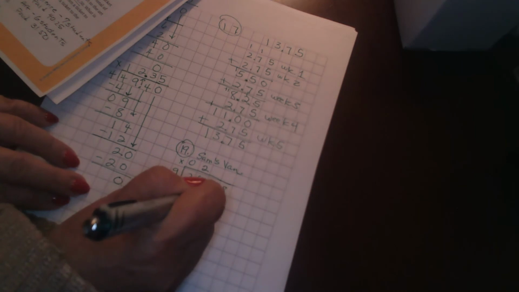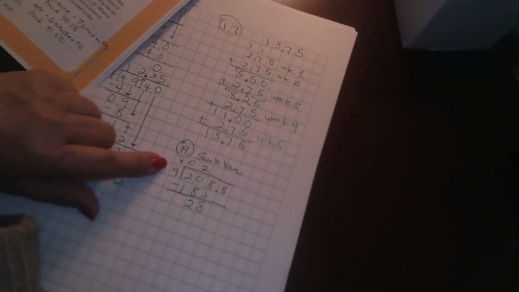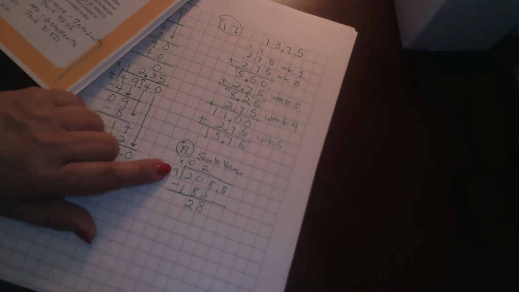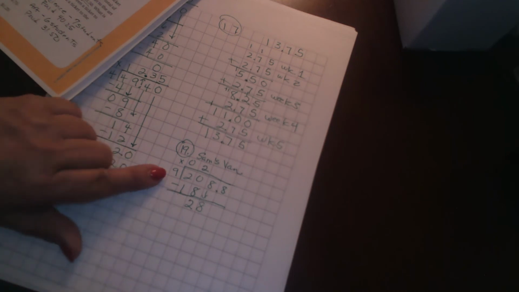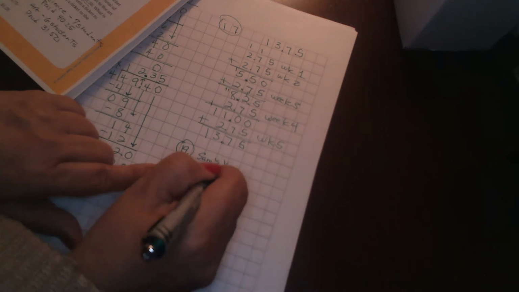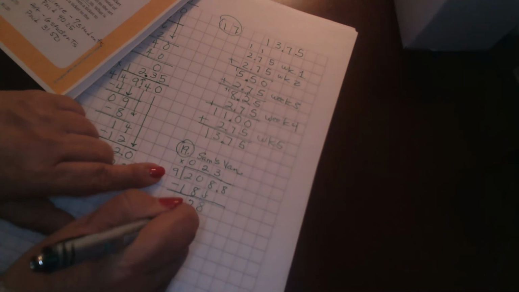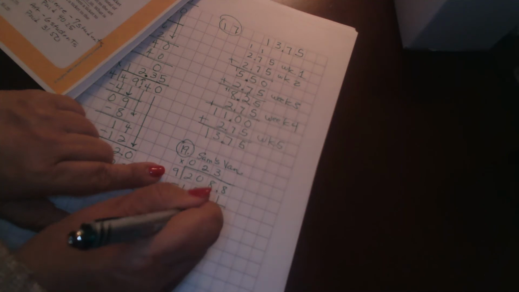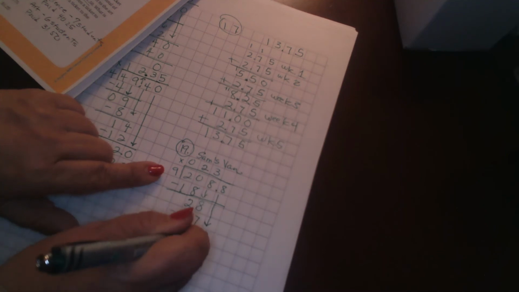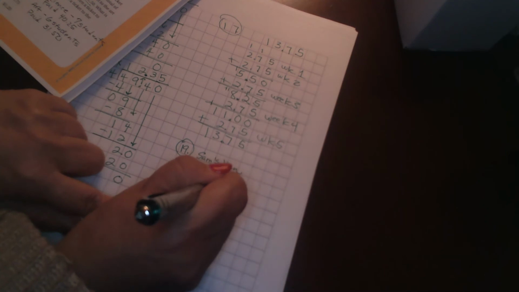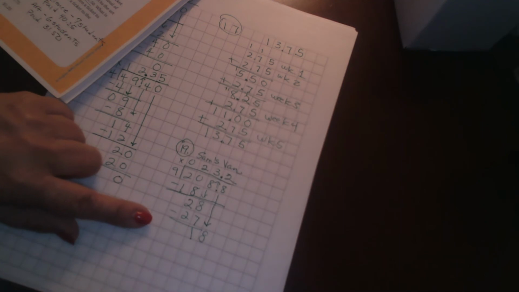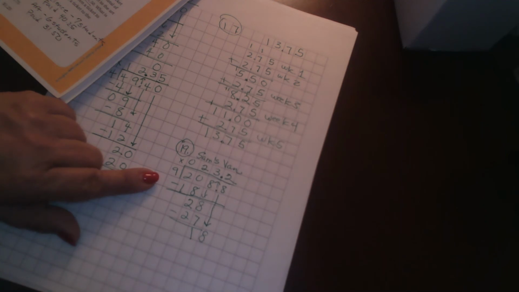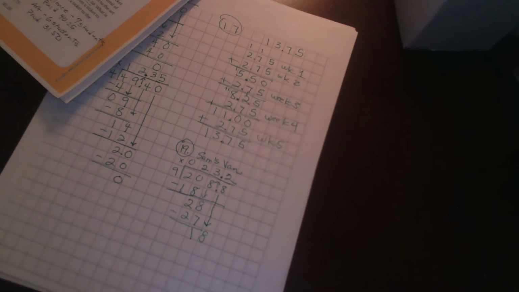So now I'm going to bring down my 8. 9 can go into 28. How many times? Well, 9 times 3 is 27, so I think that's going to be the closest that I can do. Subtract that out, leaves me with a 1. Bring down my 8. 9 goes into 18 twice. I'm going to bring up my decimal because I forgot to do that. Sorry, guys. All right, so for the van, it's 23 and 2/10 per gallon.